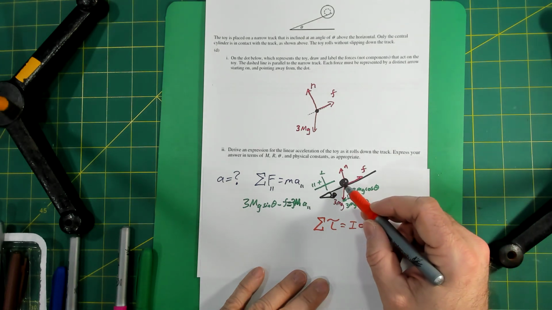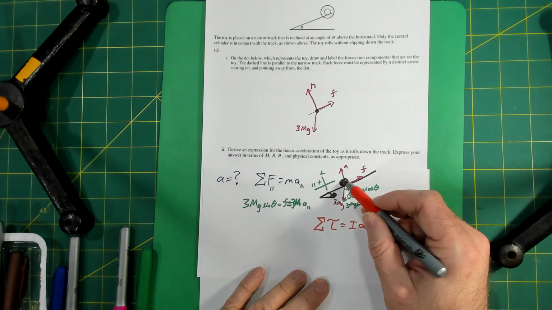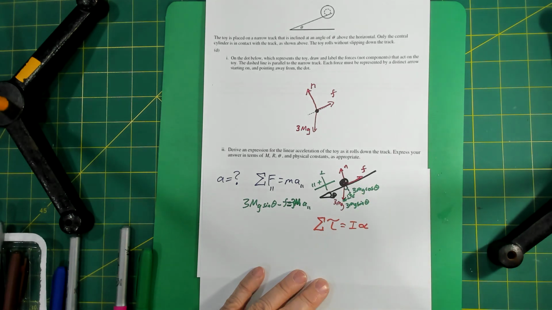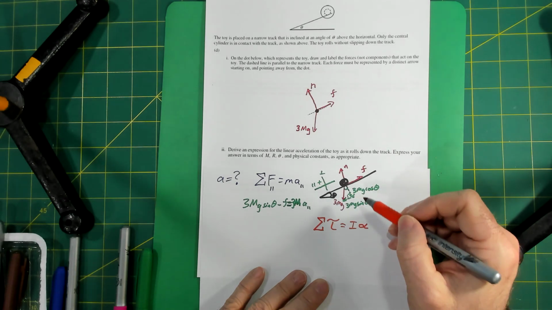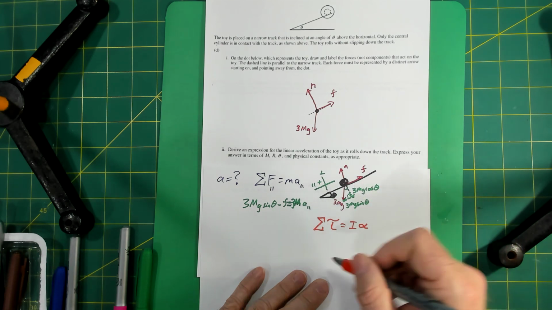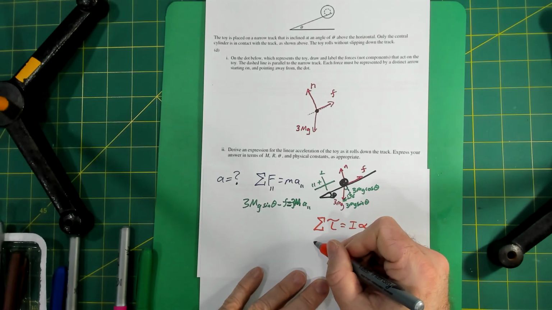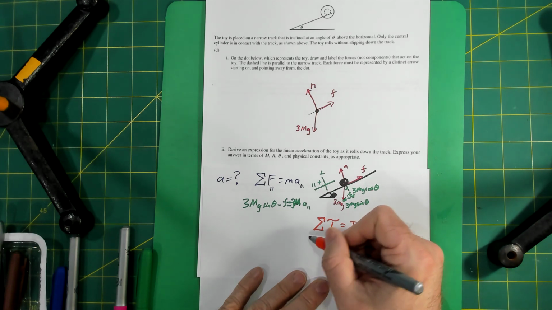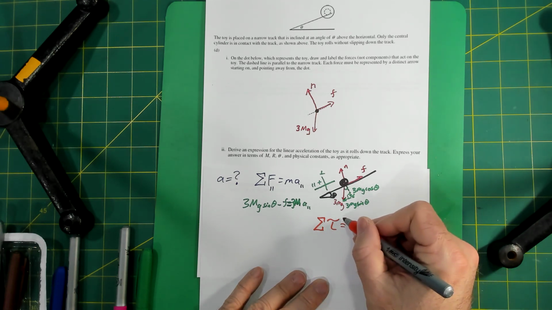You say the gravitational force acts at the axis of rotation, at the center of mass, which is right at the point we're rotating around. That means its R value, that little lever arm that goes from the axis of rotation to where the force is applied, is 0. And so it exerts no torque. There's just a torque from friction. So there's going to be a torque from friction, which is going to be R cross F, right? We're going to use the formula torque is R cross F.